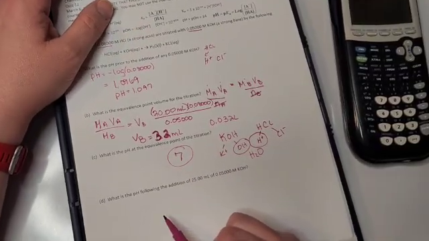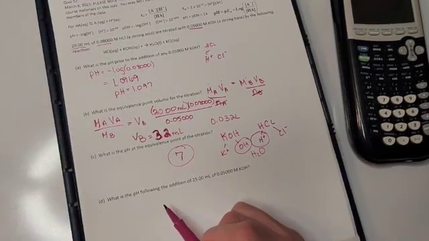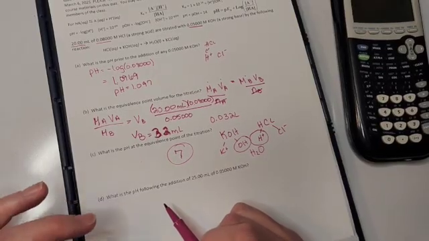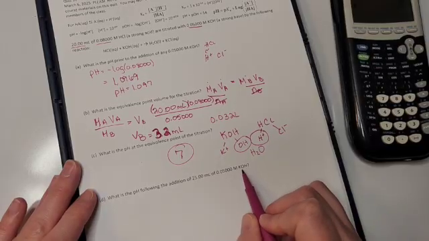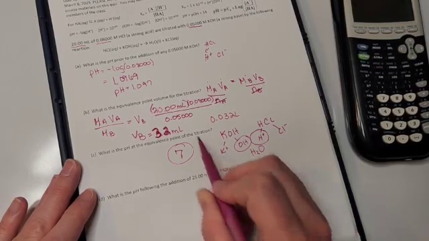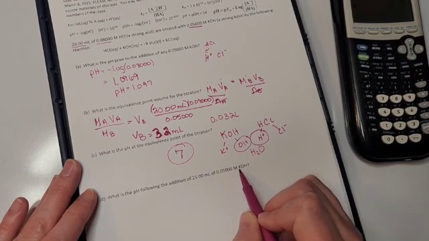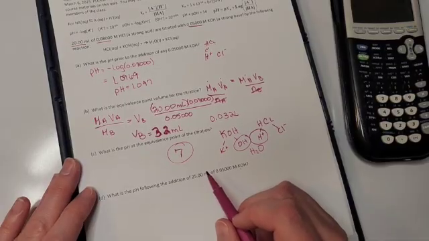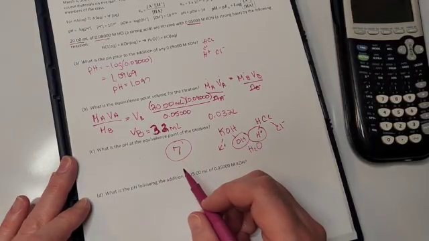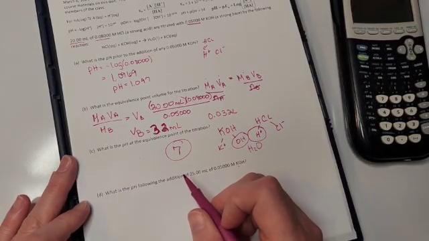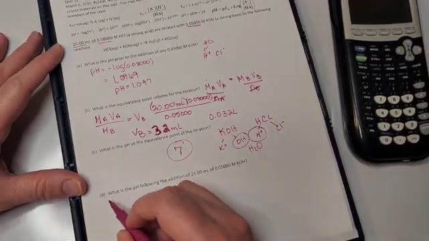So this one, we're going to have to do a little bit more math because we're dealing with a system that is not at equilibrium, okay? So it says, what is the pH following the addition of 25 mLs of potassium hydroxide? We've already discovered that 32 mLs gets us to our equivalence point, so this is going to be before our equivalence point, and we're going to have to figure out how much of our hydrochloric acid we're going to have left over. In order to do that, we've got to convert everything from molarity, which is moles per liter, to just moles. All right, so we're going to start with our hydrochloric acid.